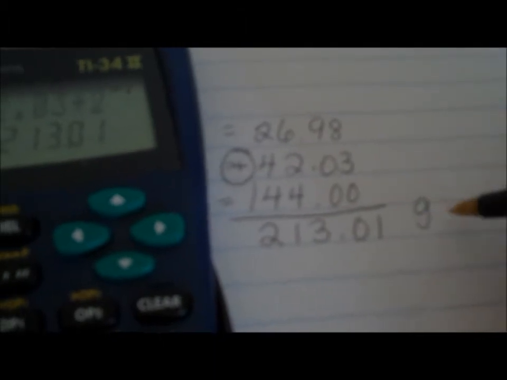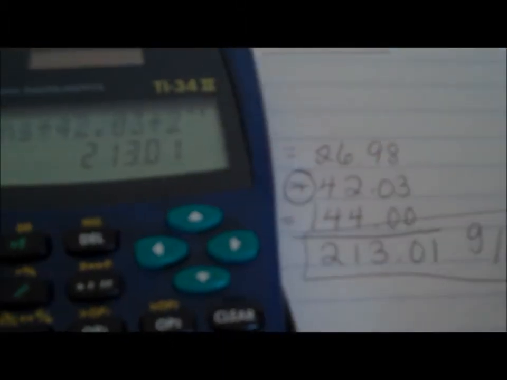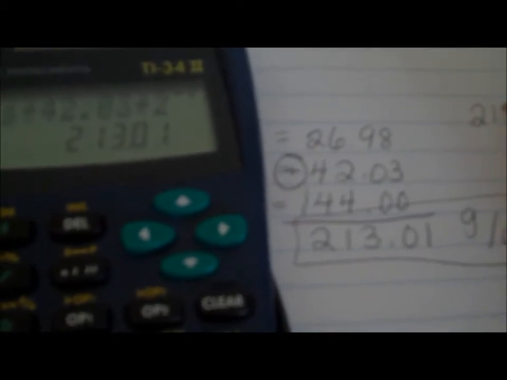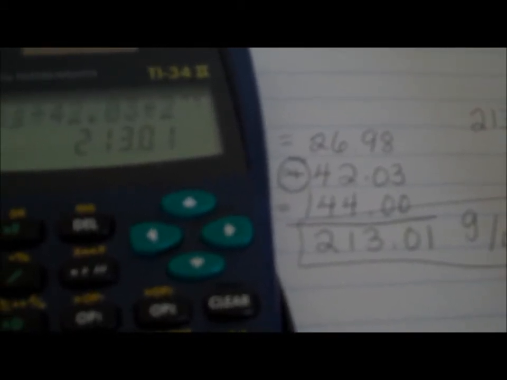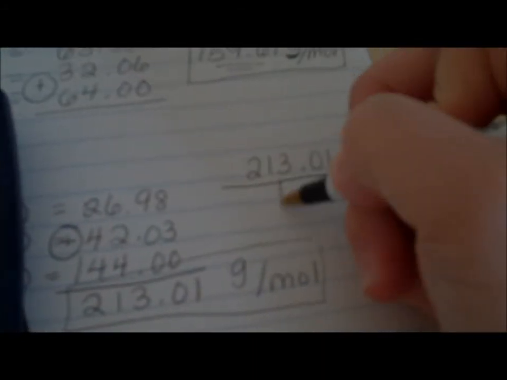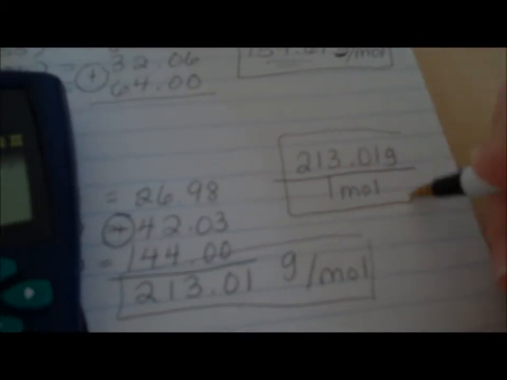144.00. Same way that we did before, we are now going to add up all our values. So we're going to have 144 plus 42.03 plus 26.98. Our answer is going to come out at 213.01. The only thing we need to add on is our grams per mole. Just as I did in the first example, you could also say 213.01 grams per 1 mole. Kind of hinting to our next tutorial on moles.